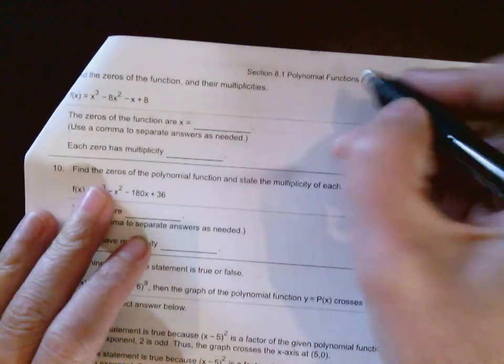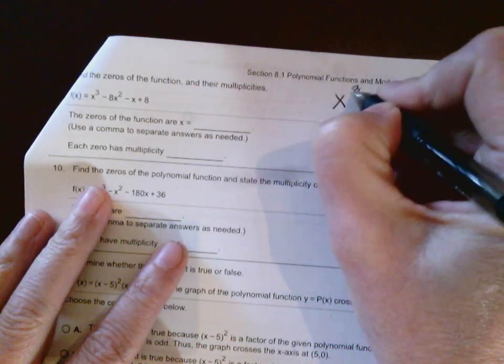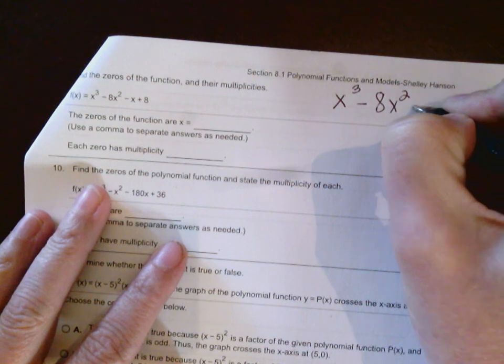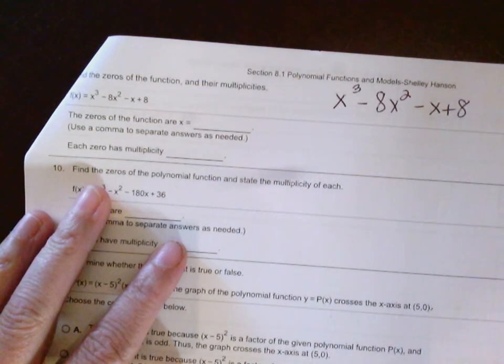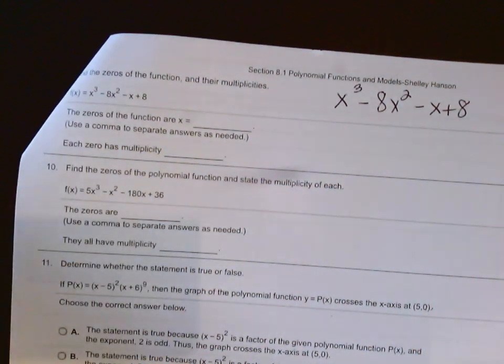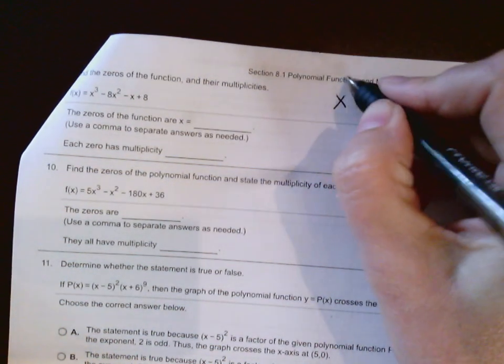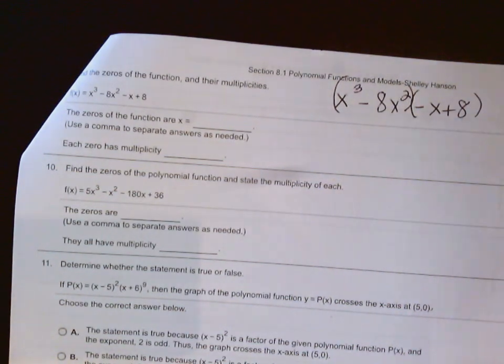So let's look at what this entails. So I have x to the third minus 8x squared minus x plus 8. So we're going to factor this 4-term polynomial by grouping. So there's 4 terms, so we're going to put them in groups of 2. So just group the first 2 and the second 2 together.